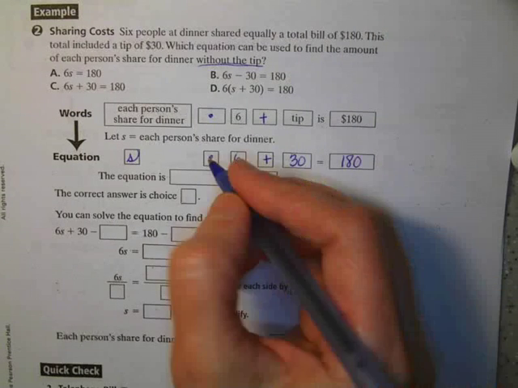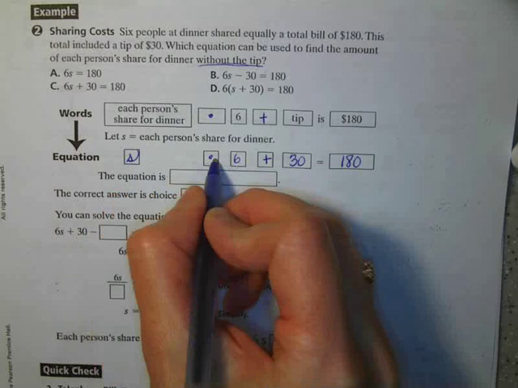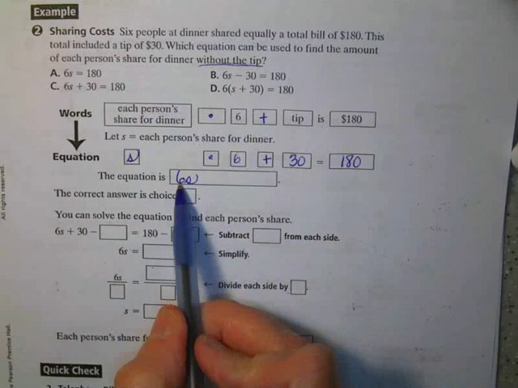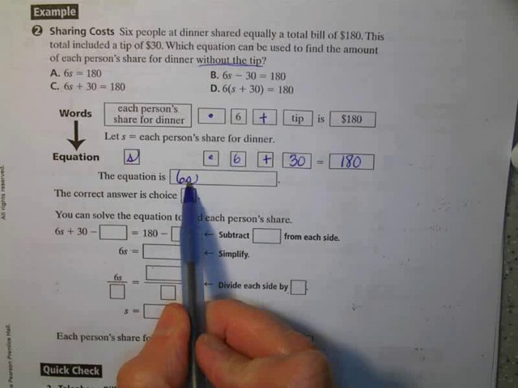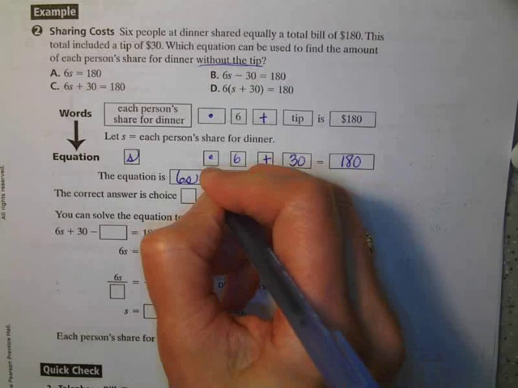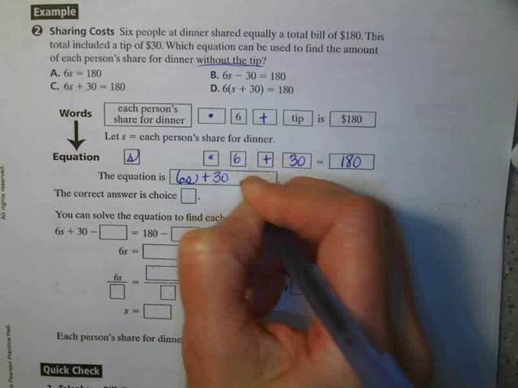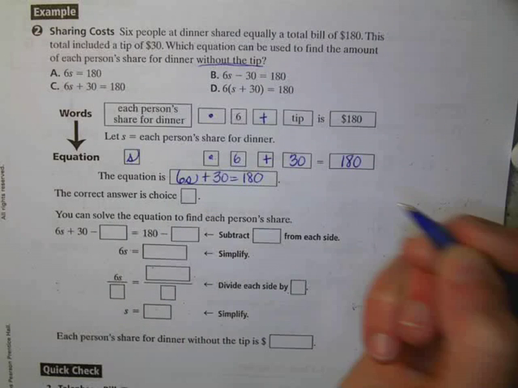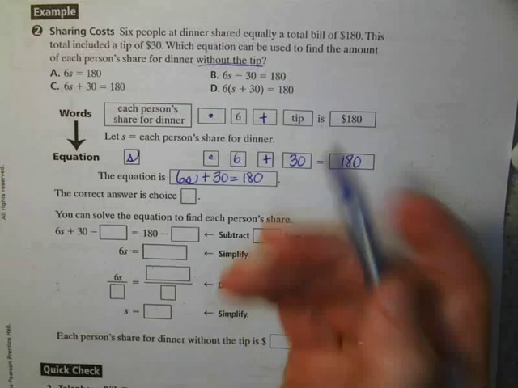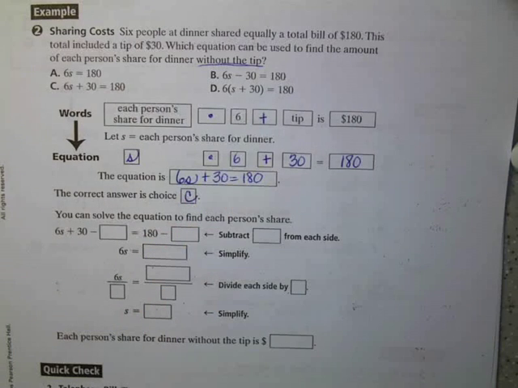Now I'm going to simplify this a little bit more neatly. S times 6 is 6s. Remember, we want to write that coefficient or constant first, variable second. That's standard format there. That's what you want to do. Plus 30 equals 180. Now I'm going to look and see, are there any choices like that? And I see that answer C is the correct choice.